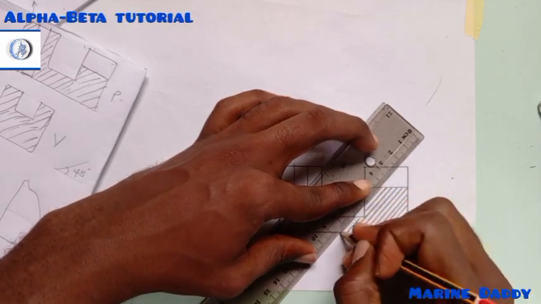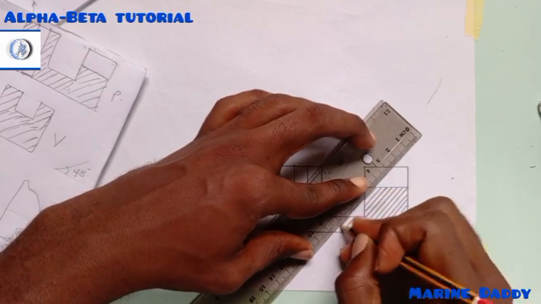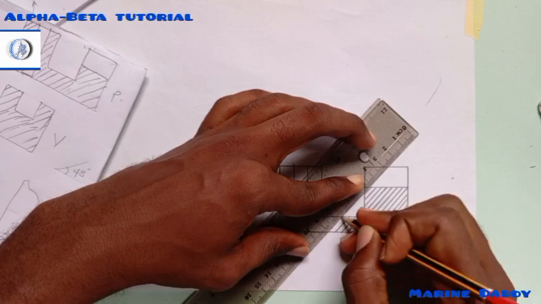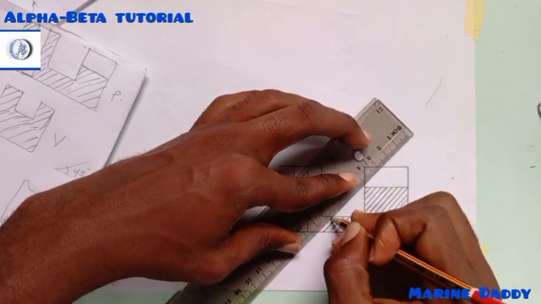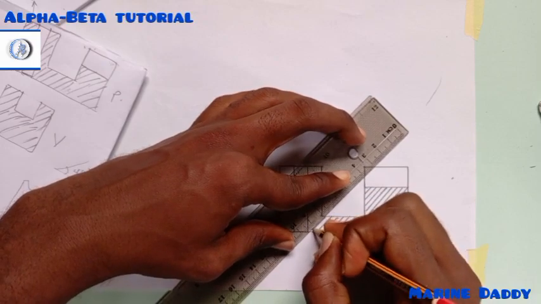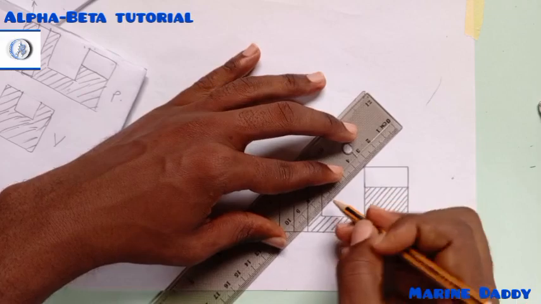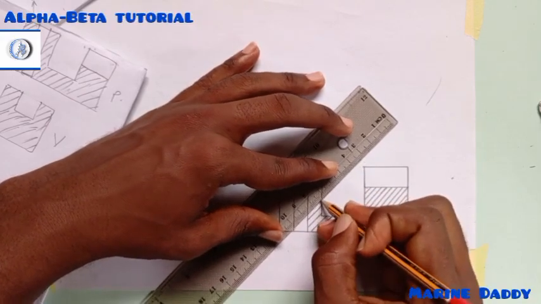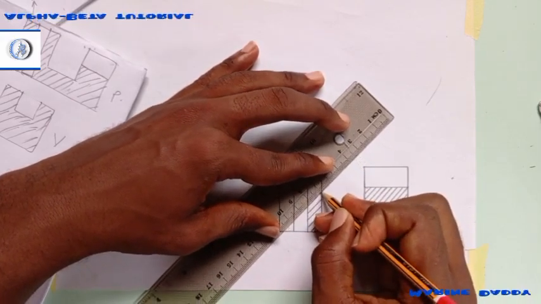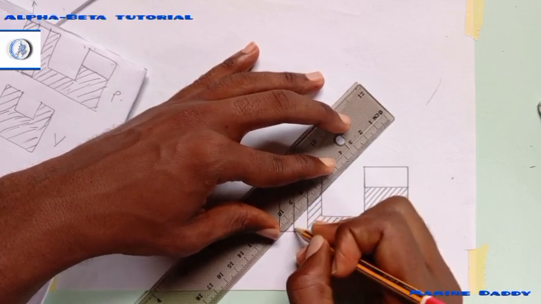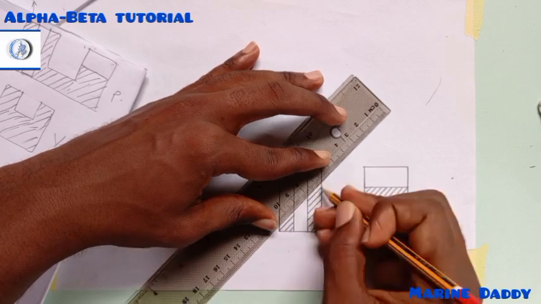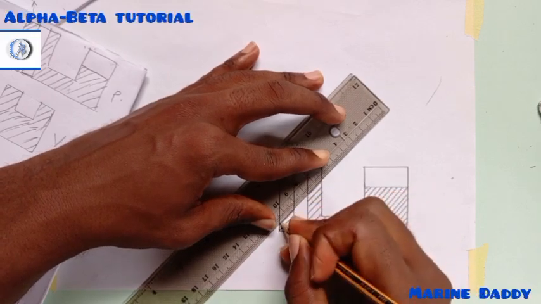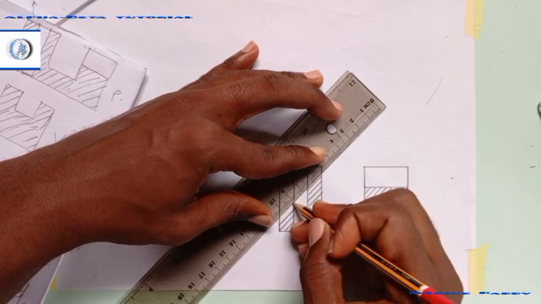Just follow the movement. As you can see, I'm not stopping, I'm just moving like that. Whoever connects, I'll follow up. Make sure that it's neat and thick. Use a clean pencil.